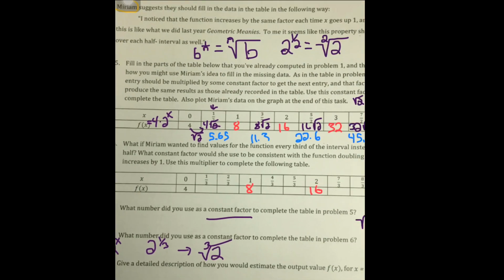Let me see if I can make it bigger. Not much. Oh, and it's not 2, it's 4. Sorry. 4 cubed root of 2. And this one would be 8 cubed root of 2. And this one would be 16 cubed root of 2.